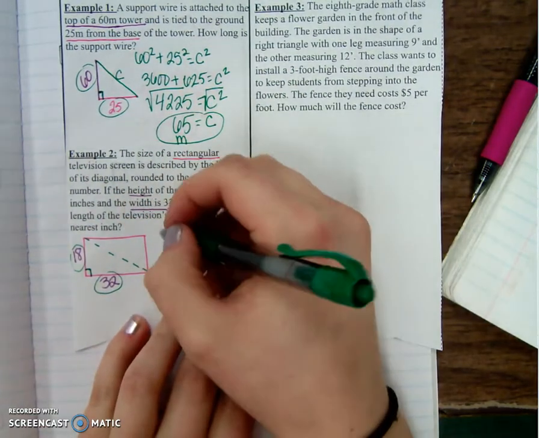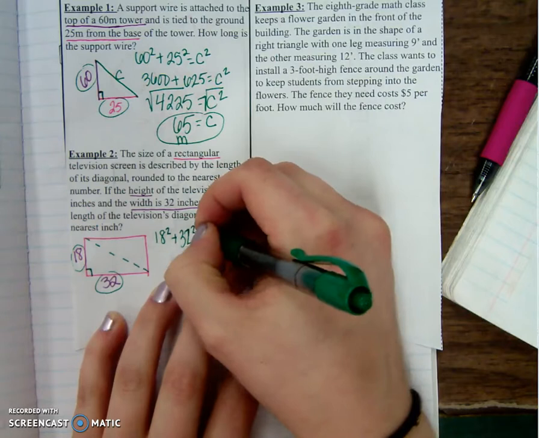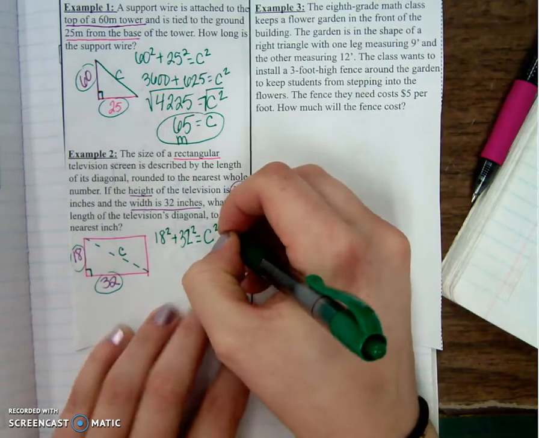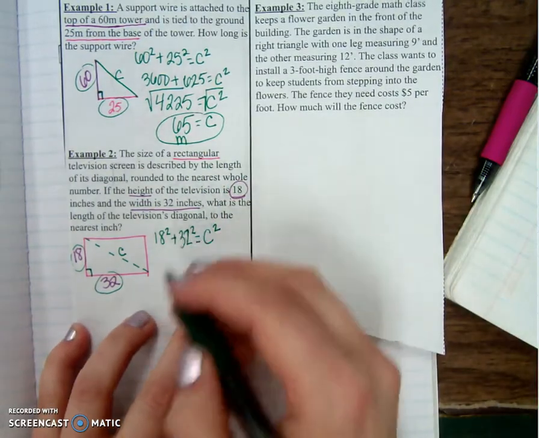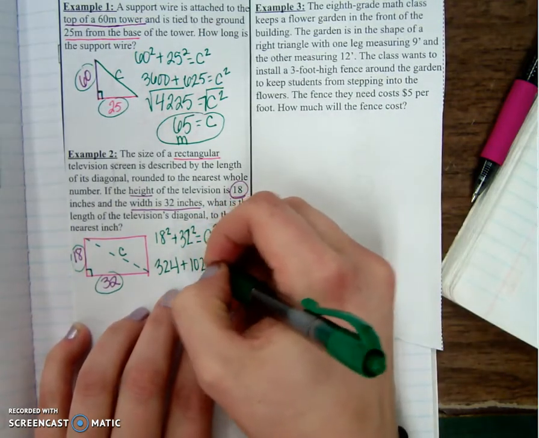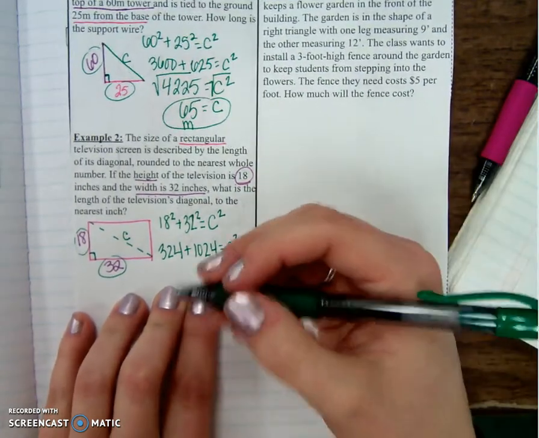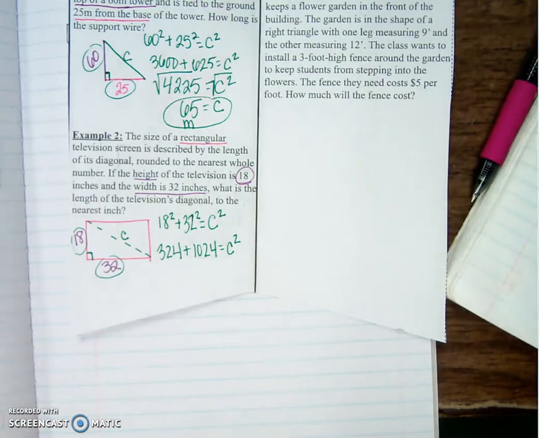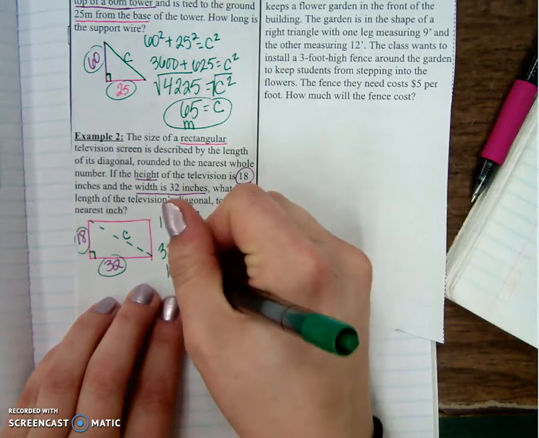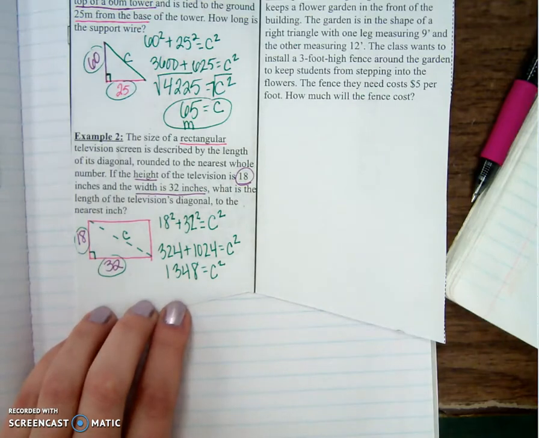We have 18 squared plus 32 squared is going to equal our diagonal, we're going to call it c squared. Well, 18 squared is 324. 32 squared is 1024, and that all equals c squared. Add those two numbers together, and we have 1,348 is going to equal c squared.